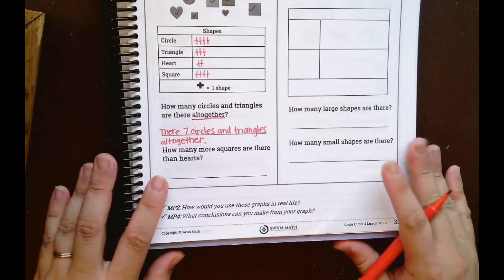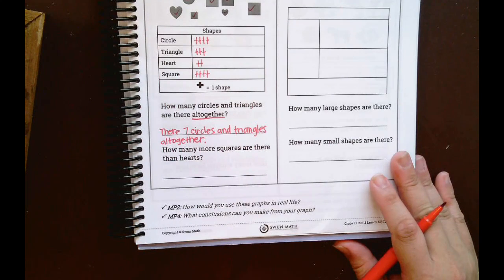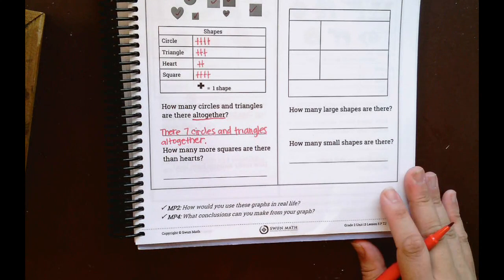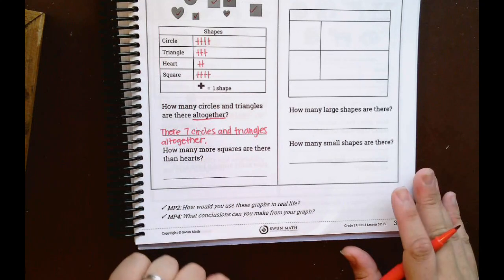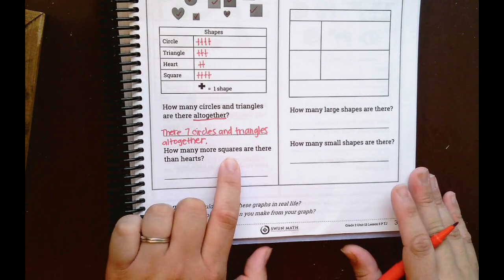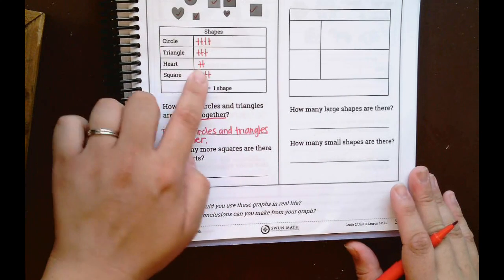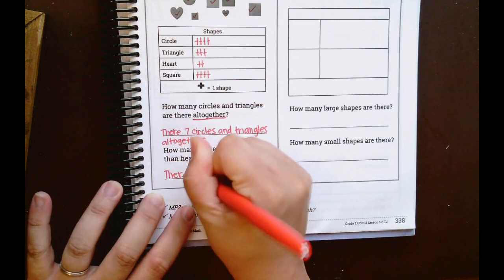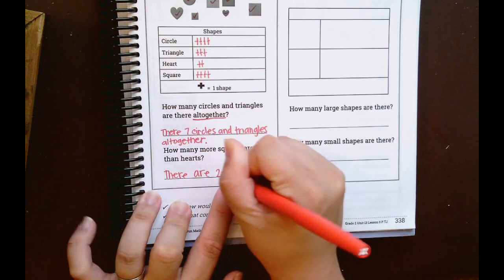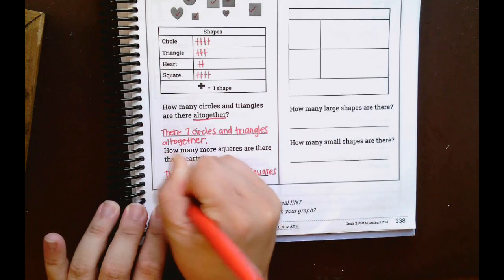Okay, and the second question says, how many more squares are there than hearts? Well, if I think back to the subtraction unit we did together, how many more means to subtract. How many more squares are there than hearts? Squares, there are 4. And then hearts, there are 2. So 4 minus 2 is 2. There are 2 more squares than hearts.